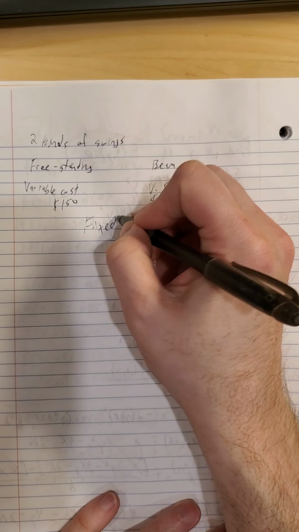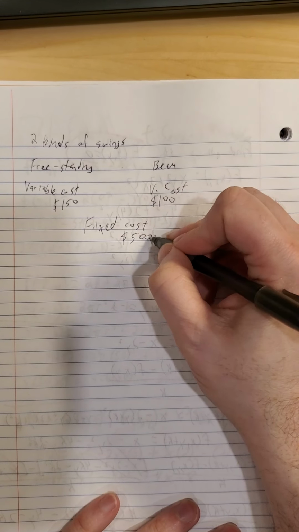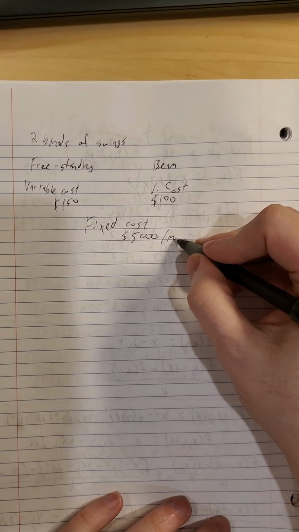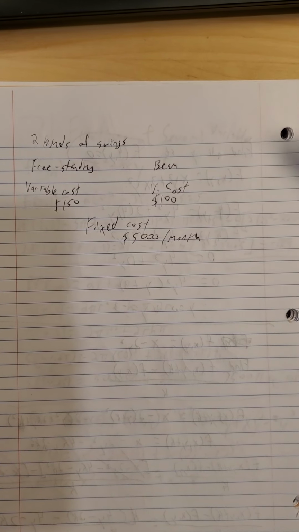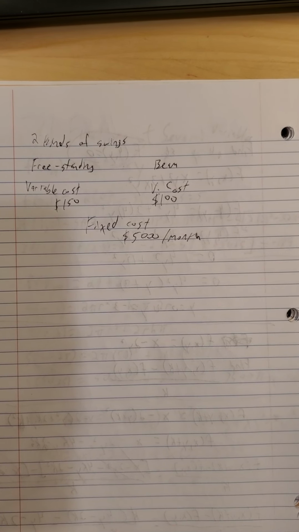For the company, they have a fixed cost of $5,000 per month. So that's whether they make one of each swing, none of each swing, a million of each swing. Fixed costs are $5,000 each month.